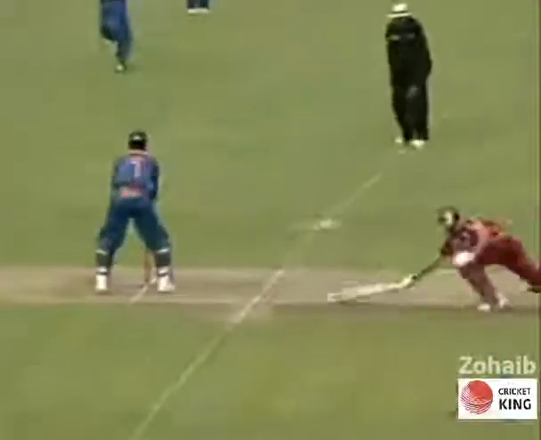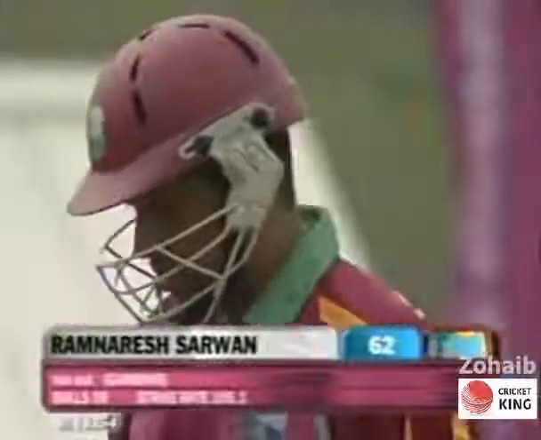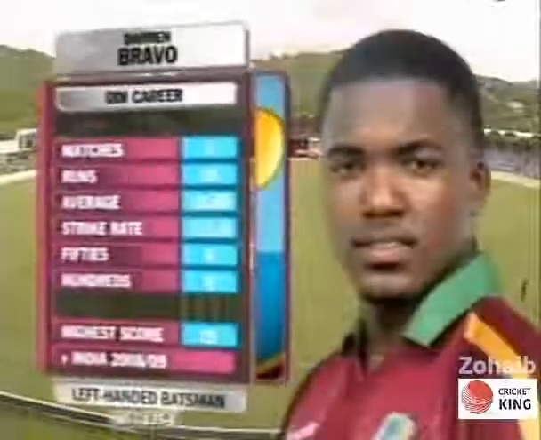Ramnaresh Sarwan, a sharp 2 is not for you. He's gone once more by the run-out route. He goes for 62. It's 135 for 4. Darren Bravo, the new batsman.